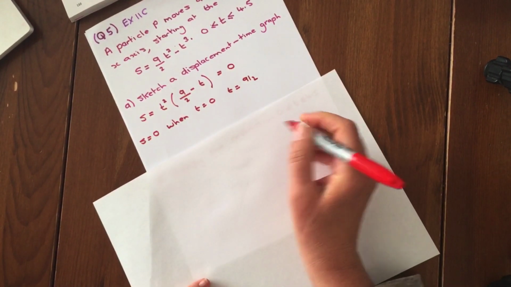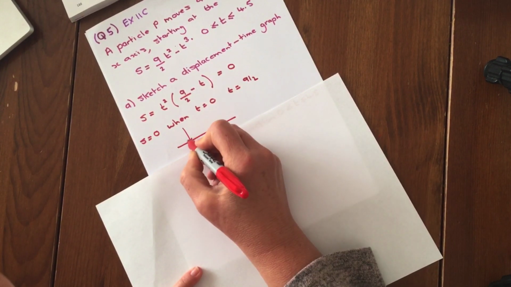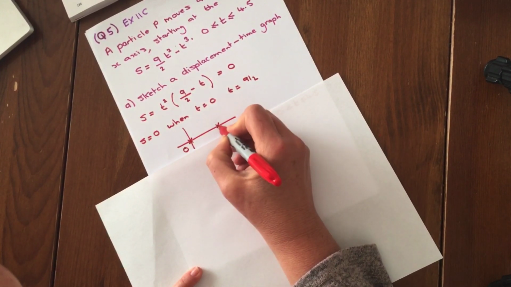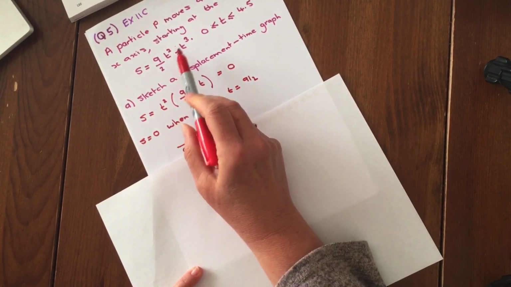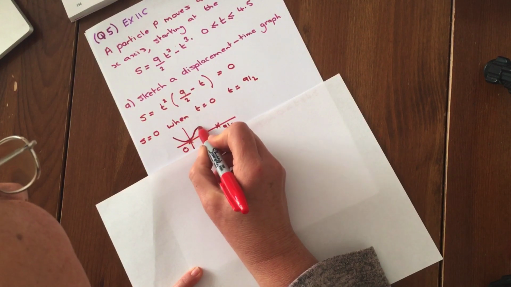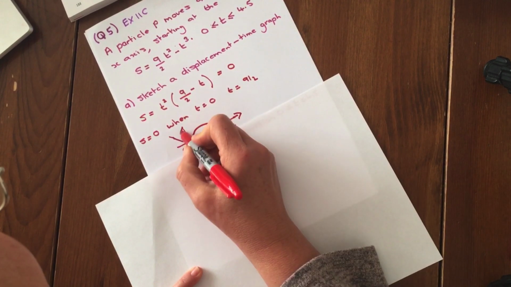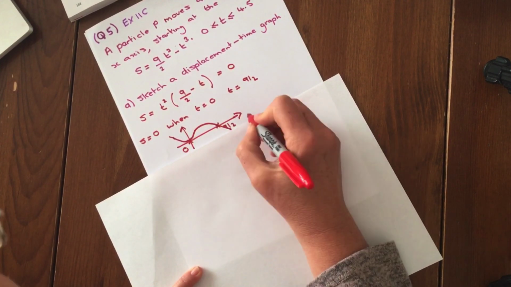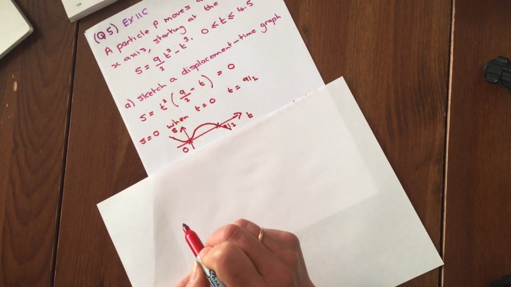So if I think about sketching my graph now, it will go through 0 and 9/2, a repeated root here. It's a negative cubic curve, so it's going to go like this. Now let's think about what's going on my axes. Well, I've got time along here, and I've got my displacement s up here.